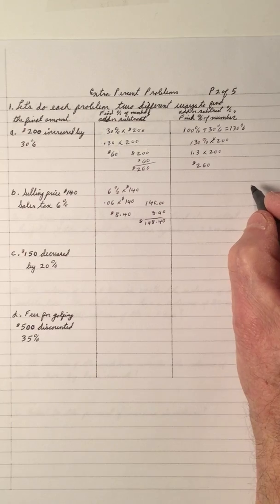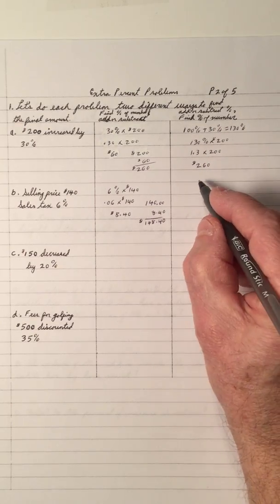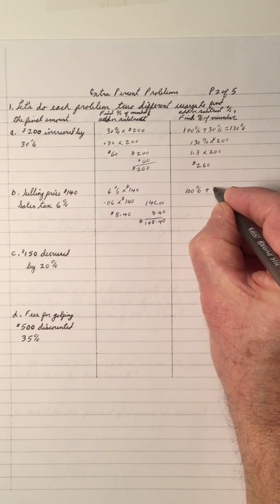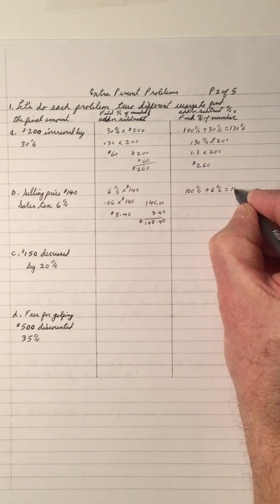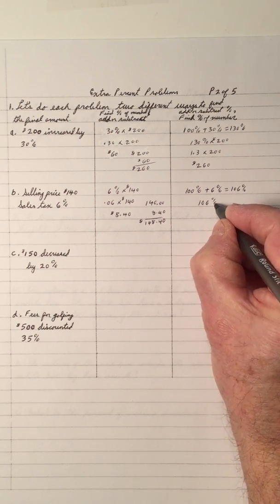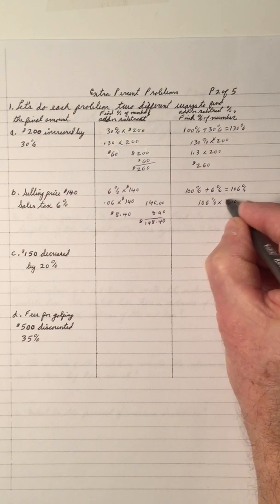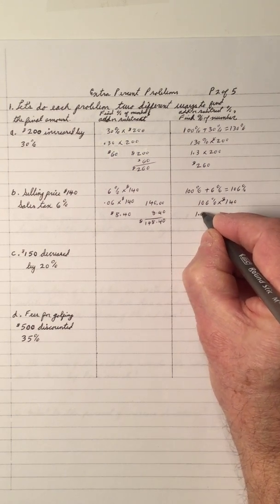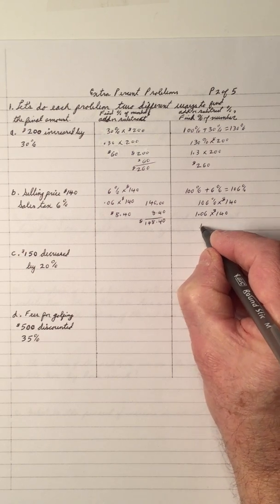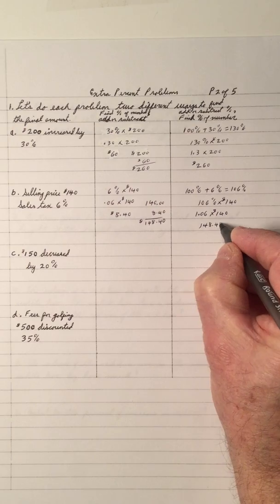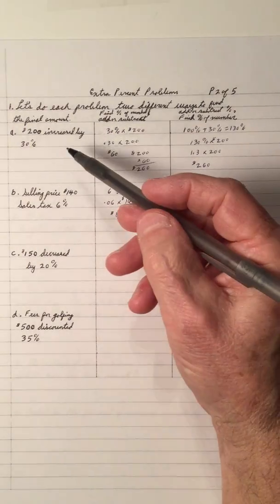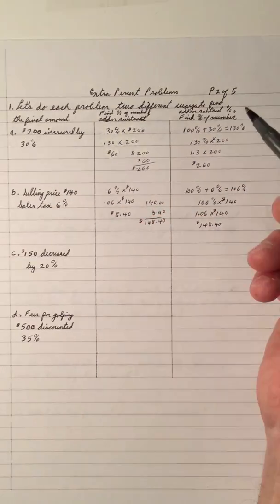$148.40. But if we did it the other way, we got a sales tax of 6%, so it's 100 plus the 6, so we get 106%. So if we do 106% times $140, which is 1.06 times $140, we would have 148.40. Check with your calculator to make sure I'm okay. So that's an increase. That's the sales tax adding on.